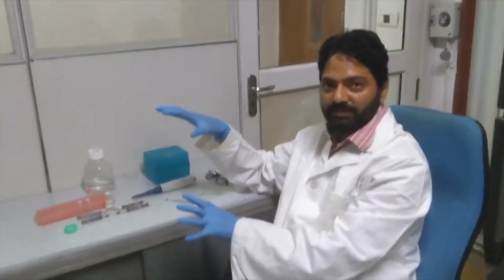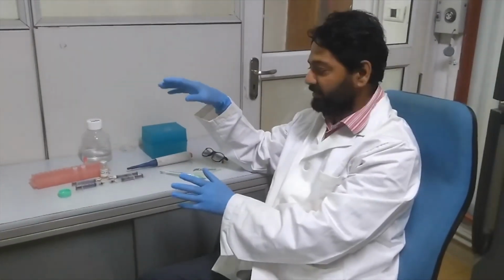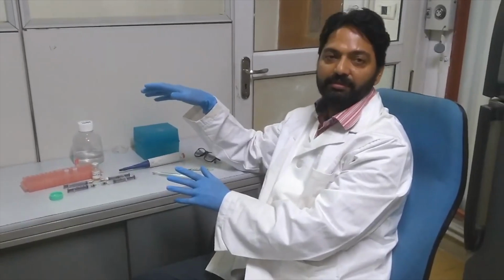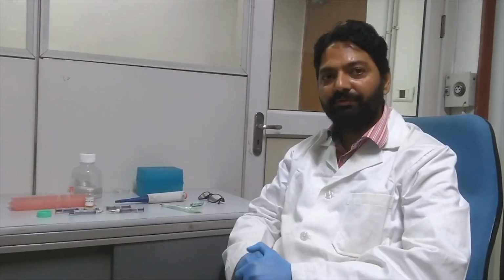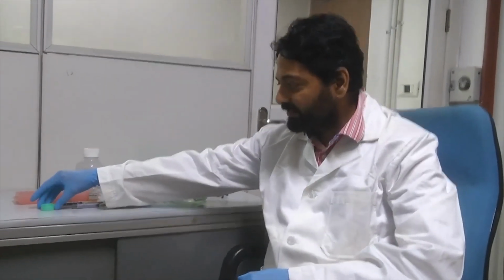So this was the process by which we prepare the emulsion for injection. This is the first step. Now let us understand why we prepare the emulsion. We have checked that the emulsion is formed.